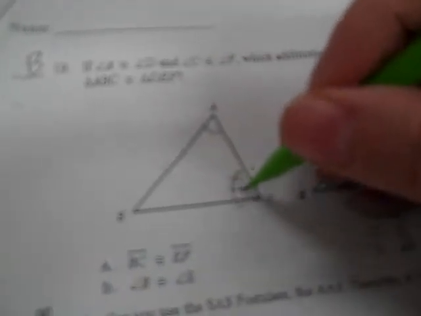Next one. Given that A is congruent to D, those are angles, so single arch, and C is congruent to F, so double arch them. Which additional statement does not allow you to conclude that triangle ABC is congruent to DEF?